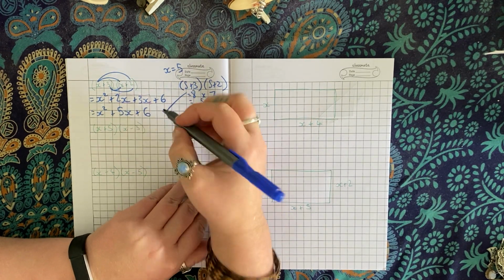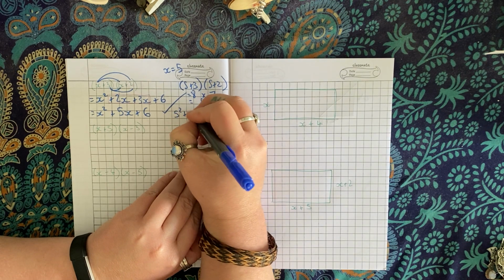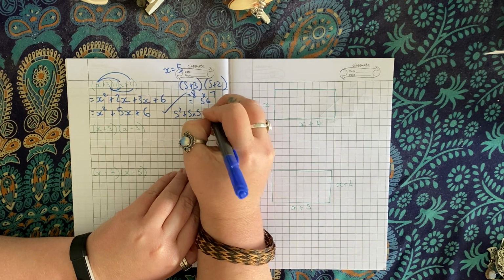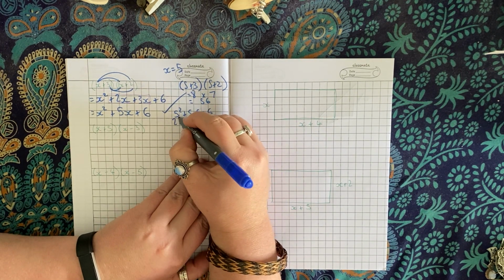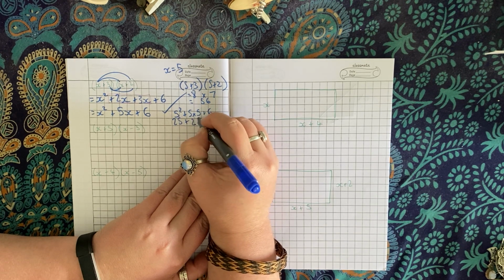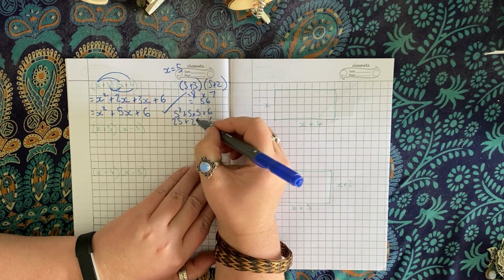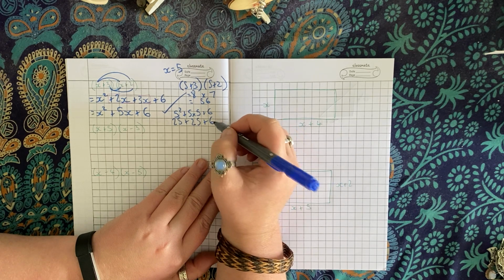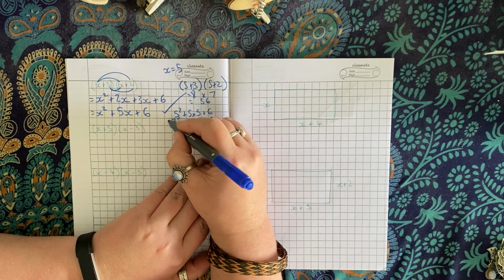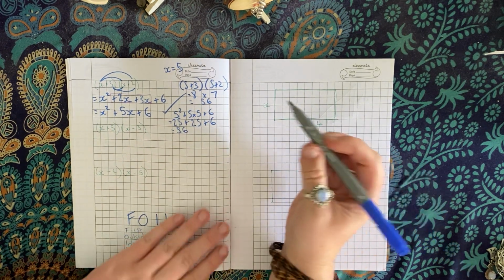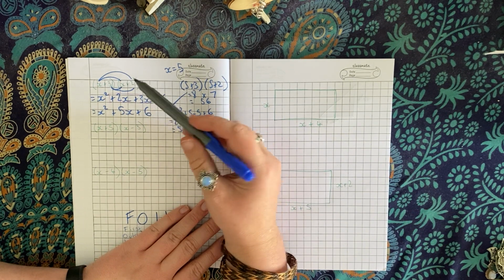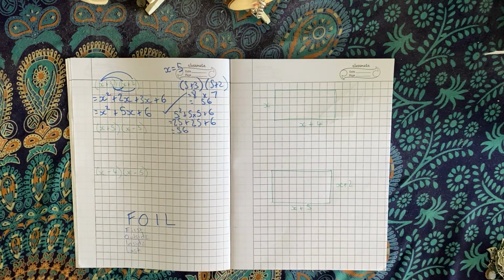So 5 squared plus 5 times 5 plus 6. 5 squared is 25, plus 5 times 5 is 25, plus 6. 25 plus 25 is 50, plus 6 is 56. Look at that. It works brilliantly. So you can see that this means the same thing as this.